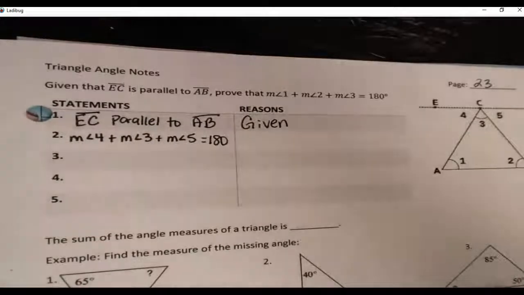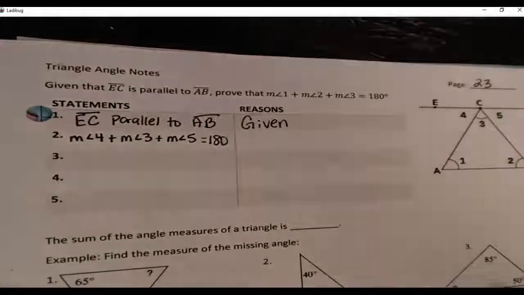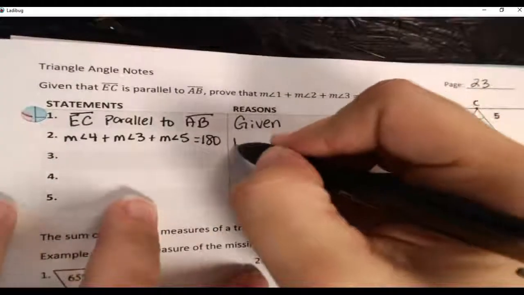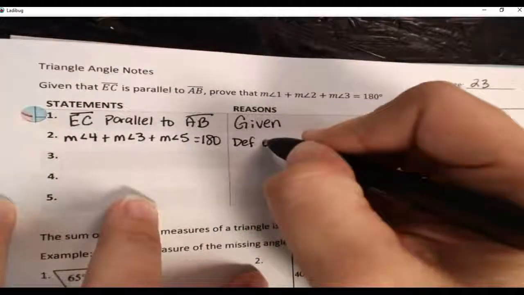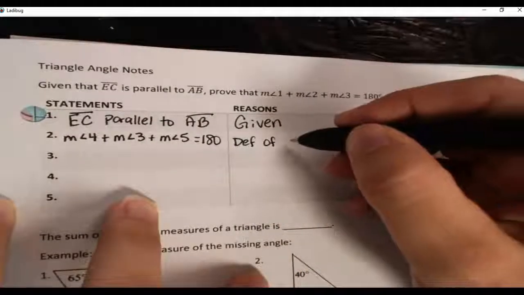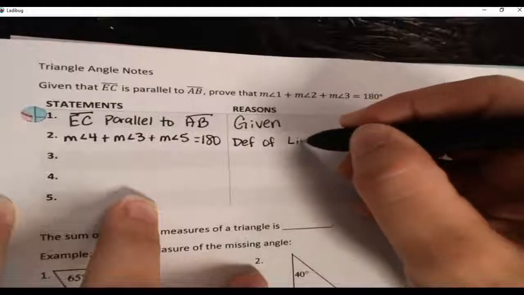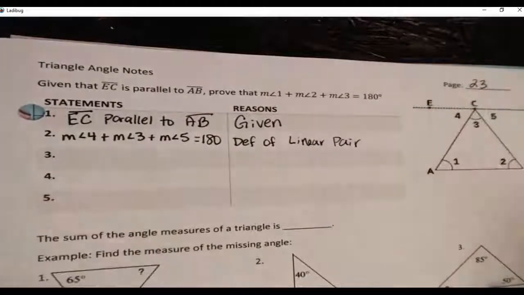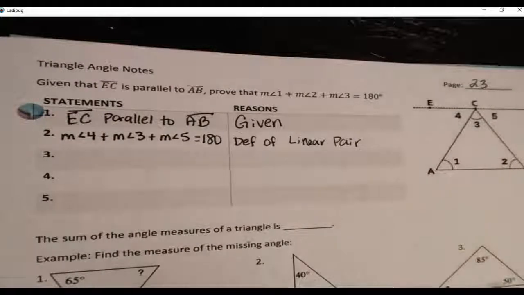And we know that because they make a straight line. And so we can say that that is the definition of, let's say, a linear pair. I know it's 3, but we defined linear pair the other day. So remember, a linear pair are angles that make a straight line.